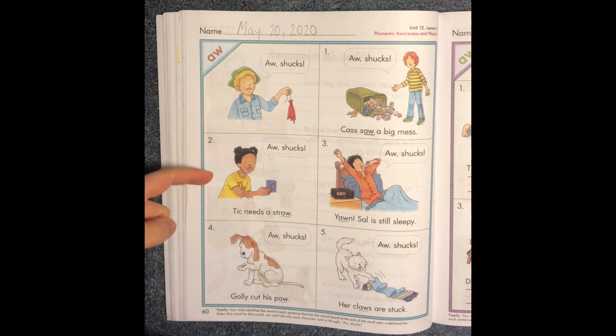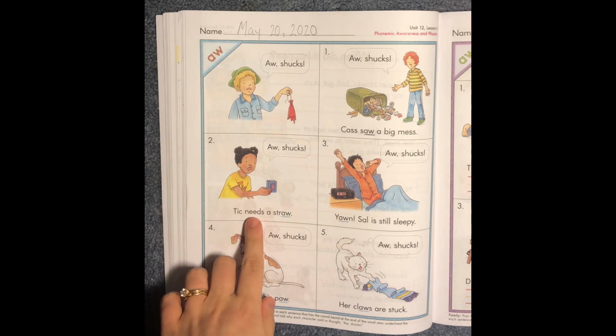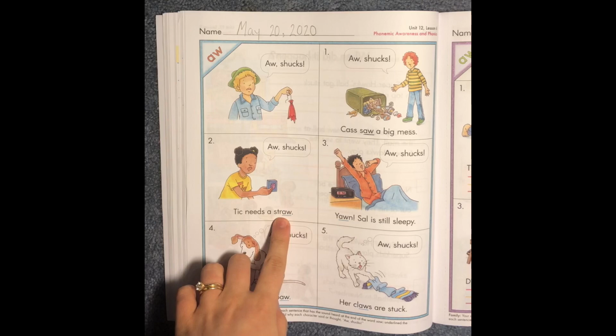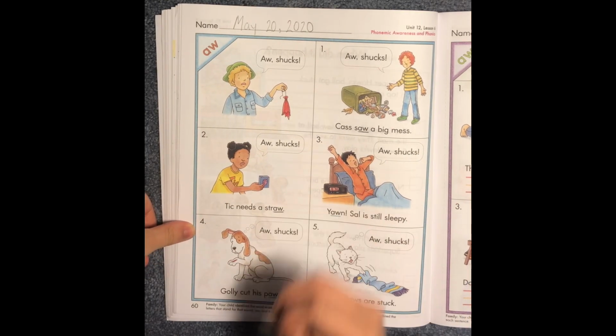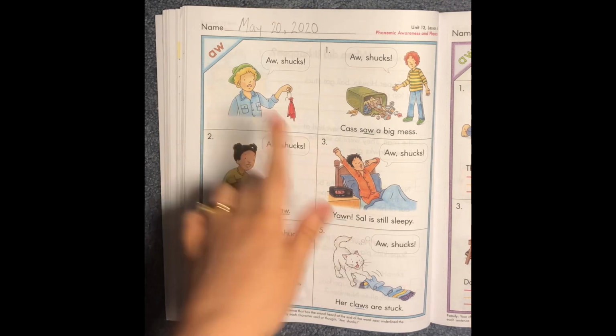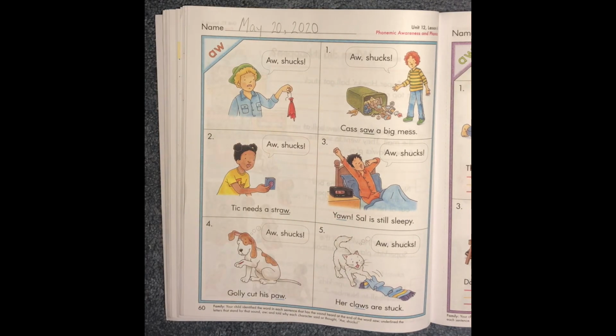Okay, number 2. Let's read the sentence. Tick needs a straw. Let's underline the aw in straw. And she says, aw shucks. Why is she saying aw shucks? She was all ready to drink her drink, and she does not have a straw.